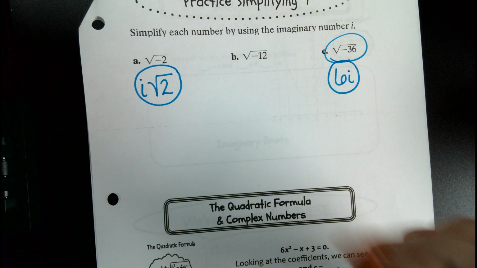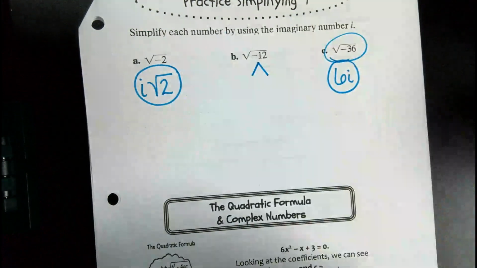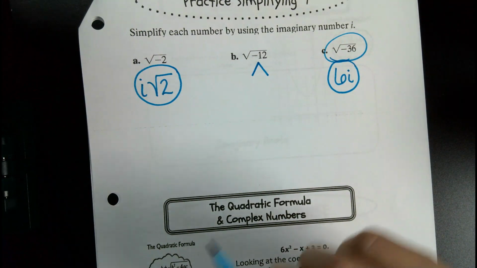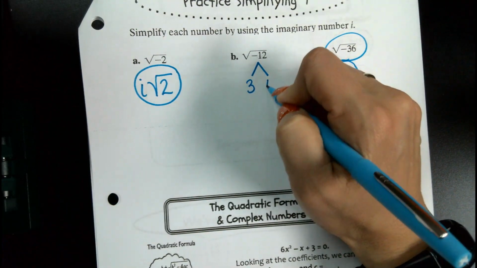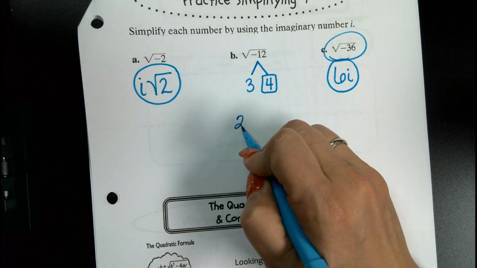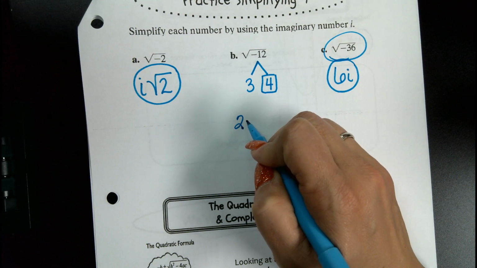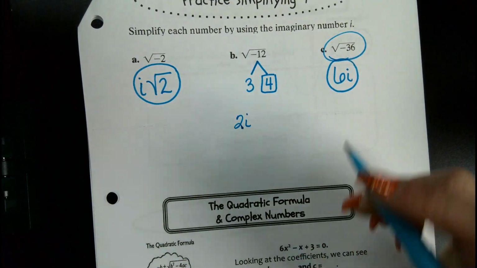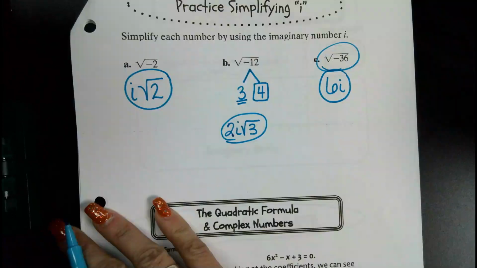Oh, this one. 12 is not a perfect square. Can 12 break down to a factor tree where we would have a perfect square? Which one? 3 and 4. Yep. 4 is the perfect square. I mean, it would break down to 2 and 6, but 2 is not a perfect square. Okay, so watch. The square root of 4 comes out, which is 2. What else comes out? The i to get rid of the negative. And then what number stays under? 3. Yep, that's it.